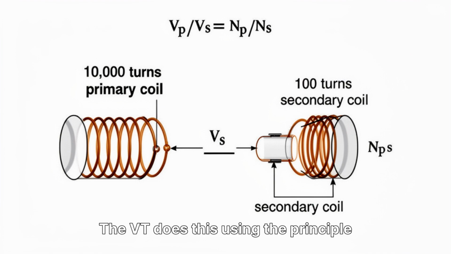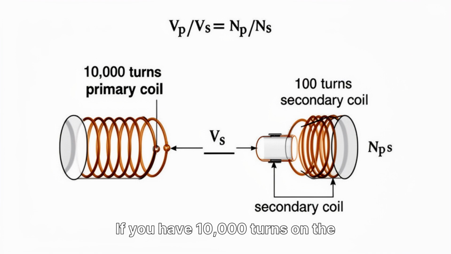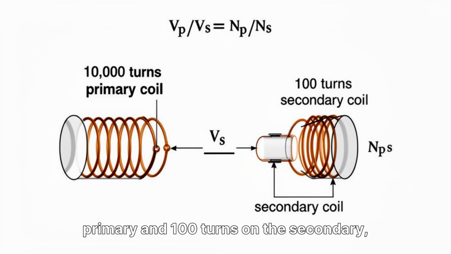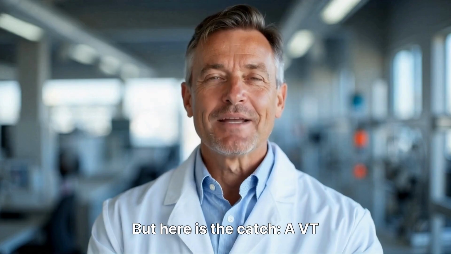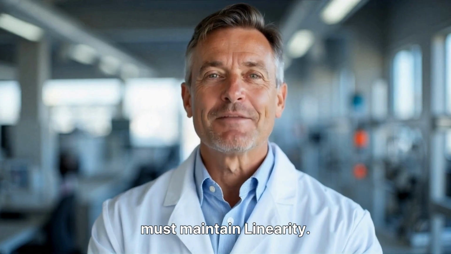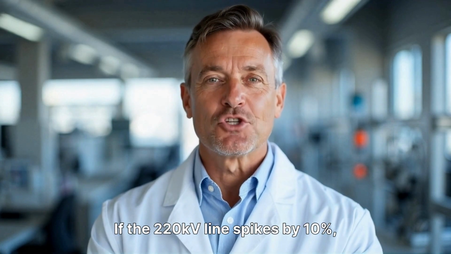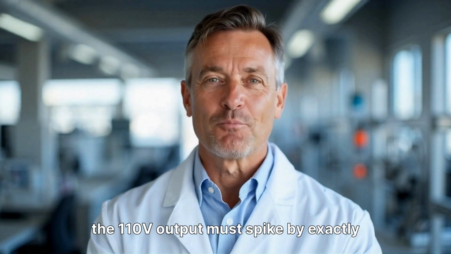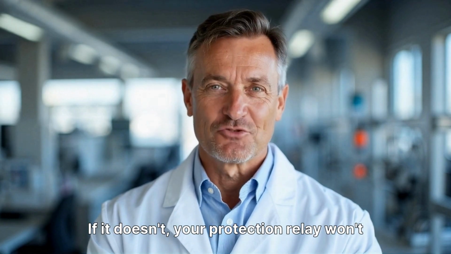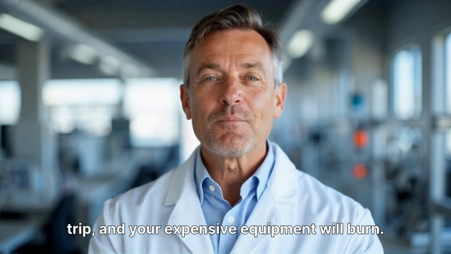The VT does this using the principle of mutual induction. If you have 10,000 turns on the primary and 100 turns on the secondary, your voltage drops by a factor of 100. But here is the catch. A VT must maintain linearity. If the 220 kV line spikes by 10%, the 110 V output must spike by exactly 10%. If it doesn't, your protection relay won't trip, and your expensive equipment will burn.